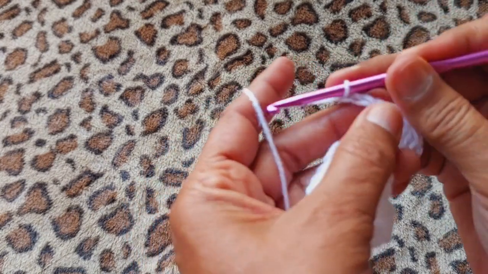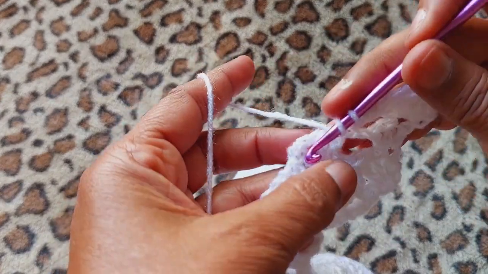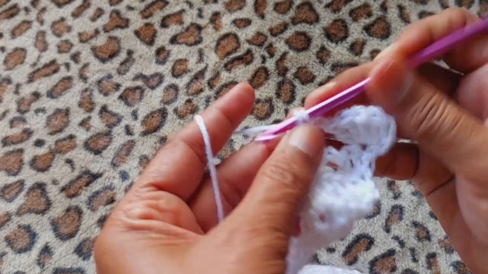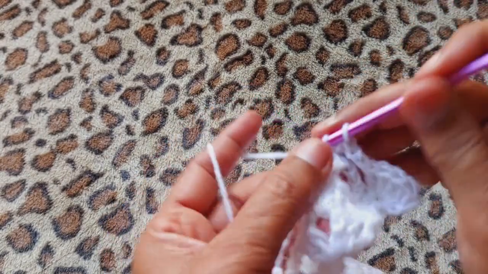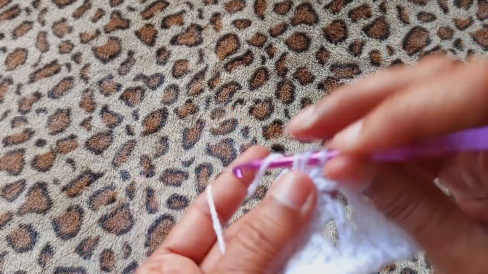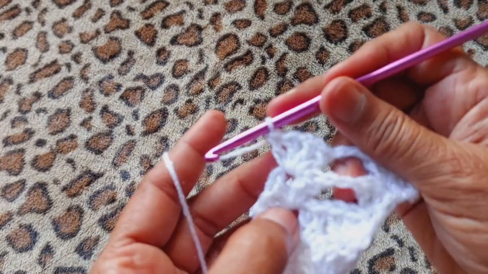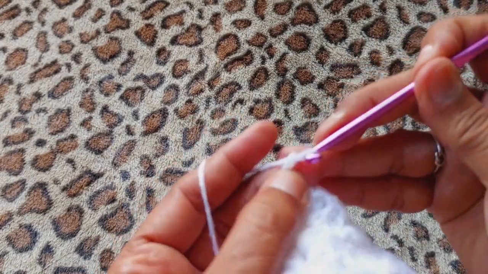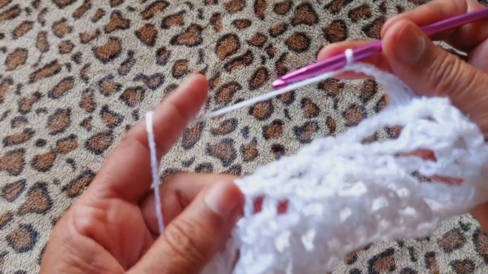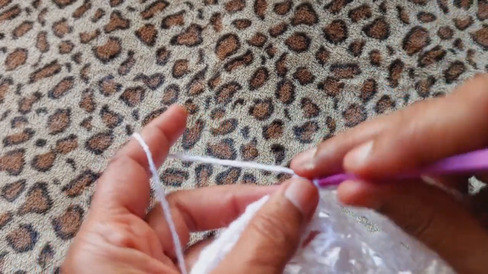Chain 2, cluster V stitch on cluster V stitch, chain 3, we will be in the pineapple area. Now these 2 spaces will become only 1.